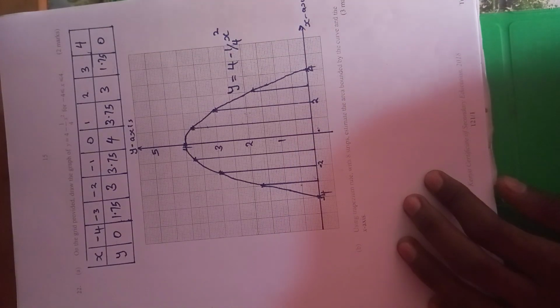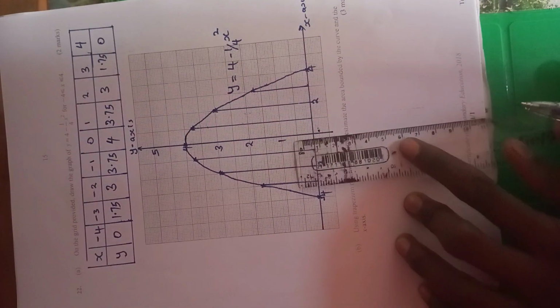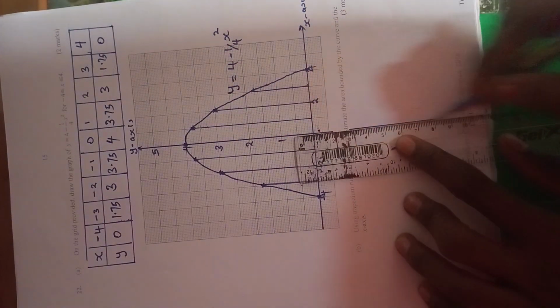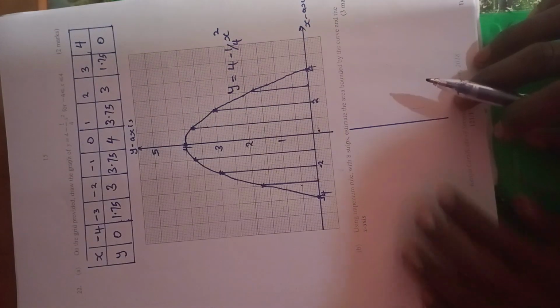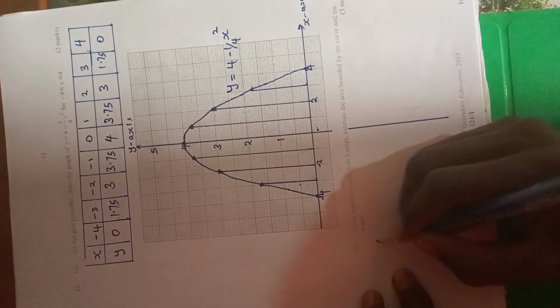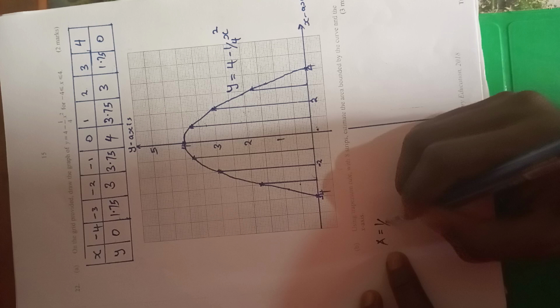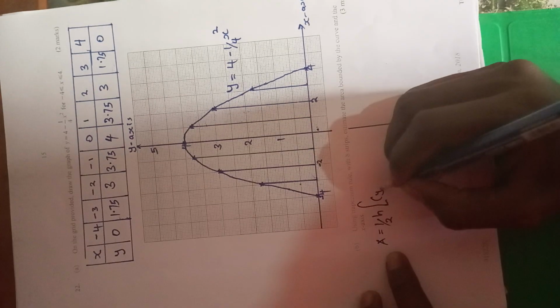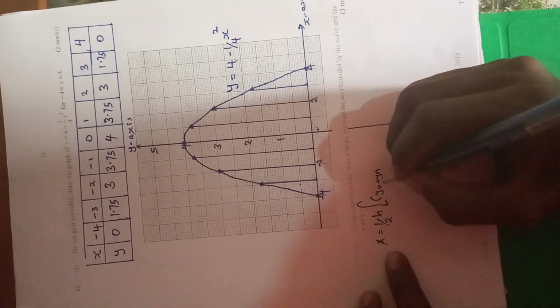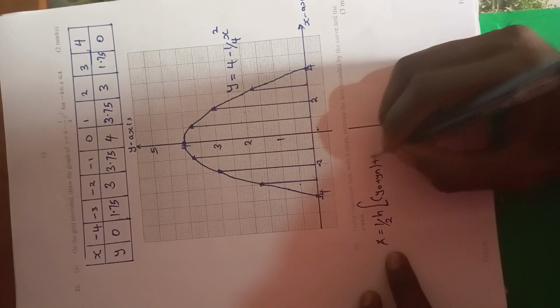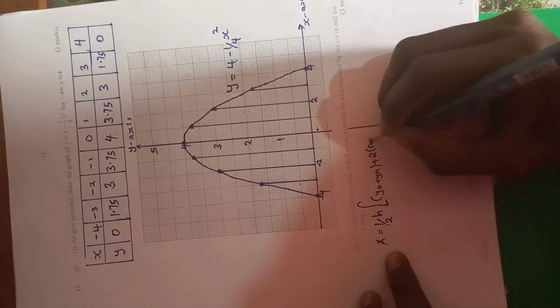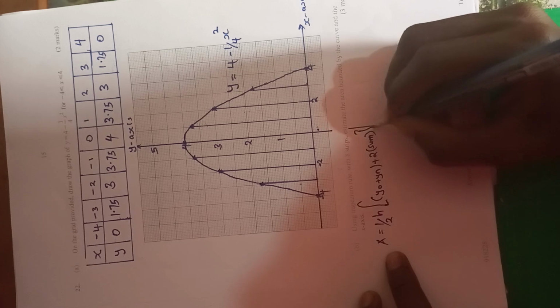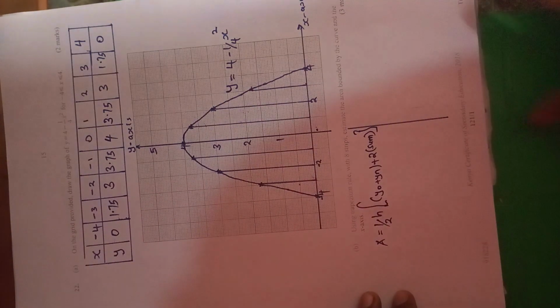So for the trapezium rule, the area under a curve is given by a formula which states: a half h, in a larger bracket, y0 plus yn, the first and the last, plus 2 and then the sum of the middle values of y, the corresponding values of y.